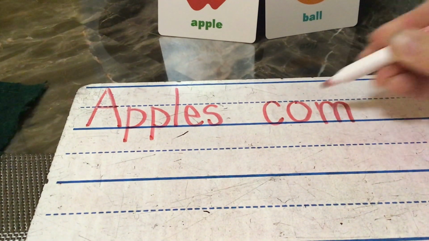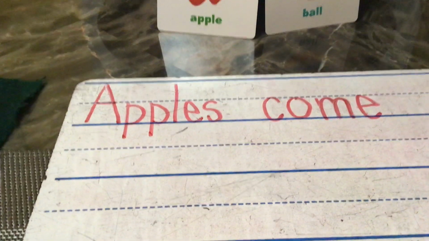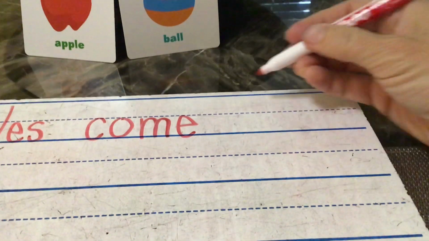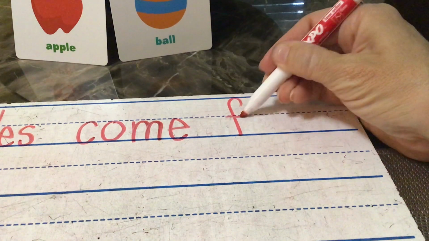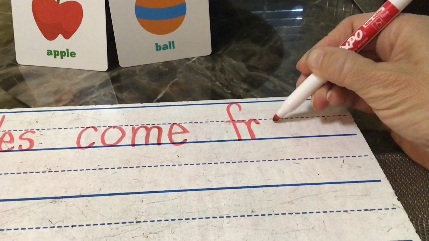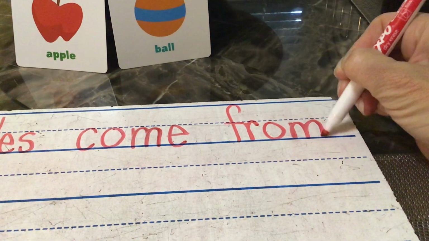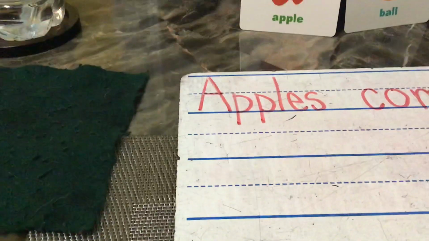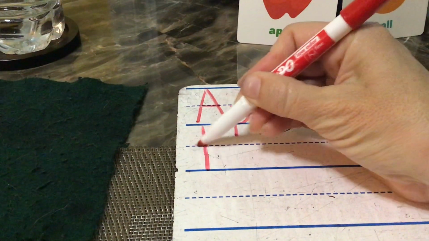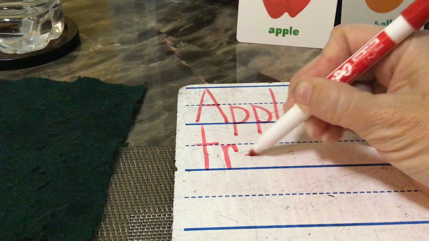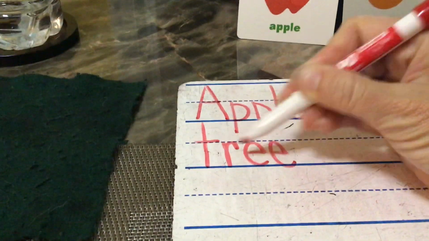Okay, sounds like a U, but it's an O. Apples come from. There's another blend. From trees. Two E's, trees.